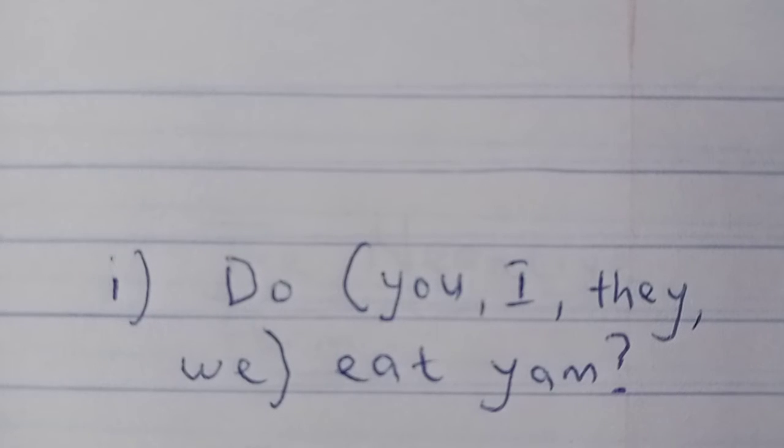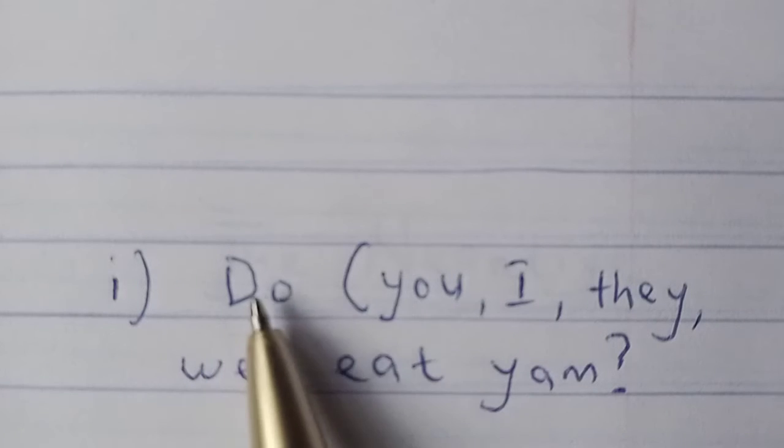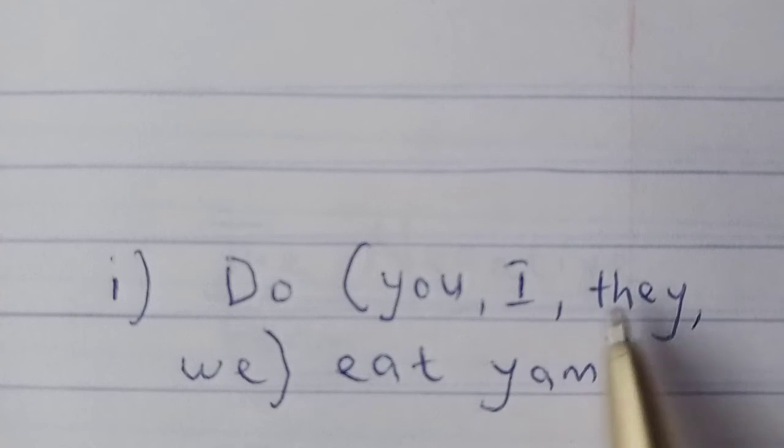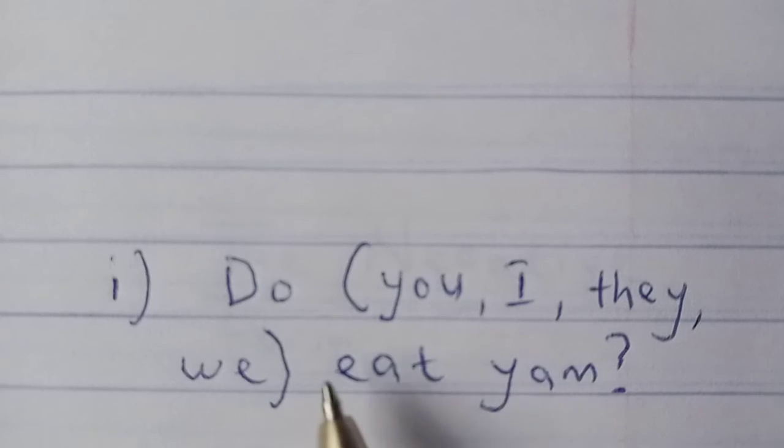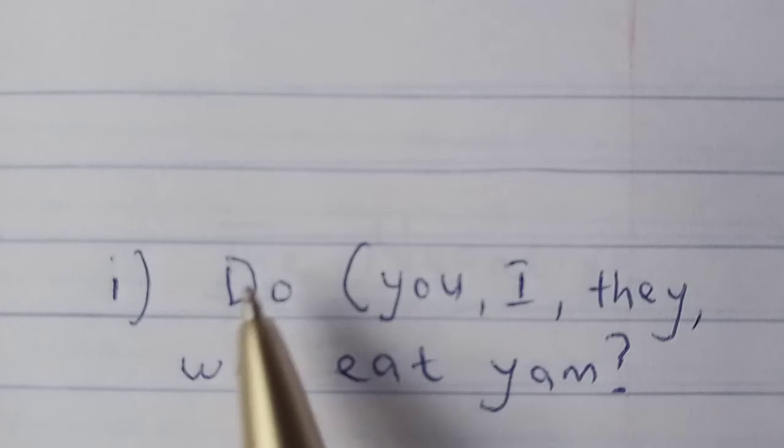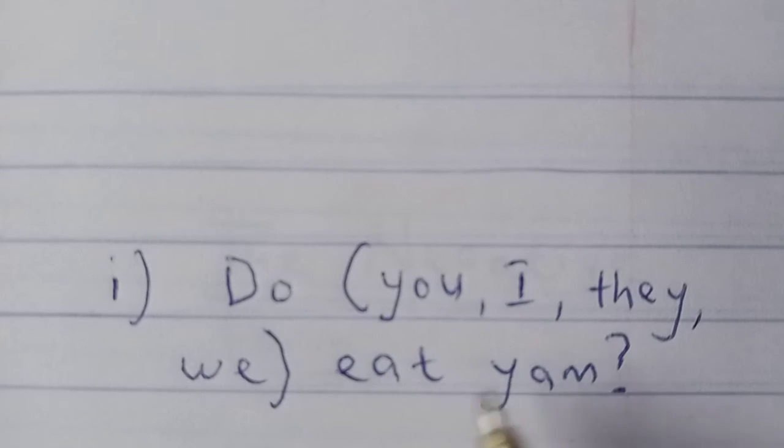The first example here, first one we have, do you or I or they or we eat yam? Okay, so it could be, do you eat yam? Or do I eat yam? Or do they eat yam?